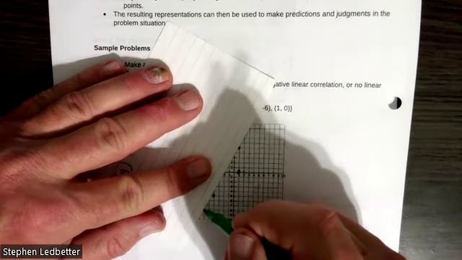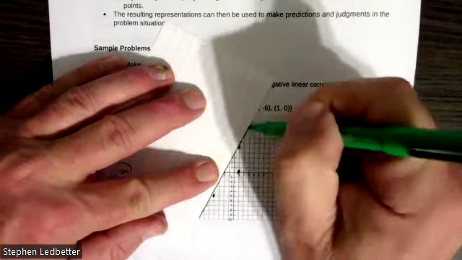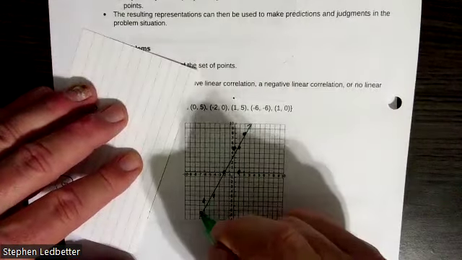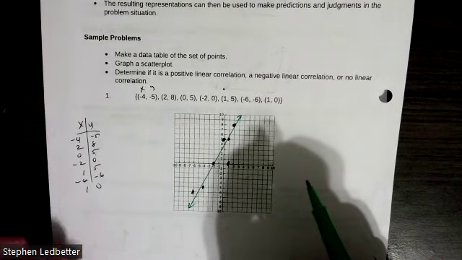I'm going to go somewhere. I don't know, I'm really just guessing right here. Okay. And see, it doesn't matter if you draw your line through a dot or whatever, as long as it somewhat fits that way.